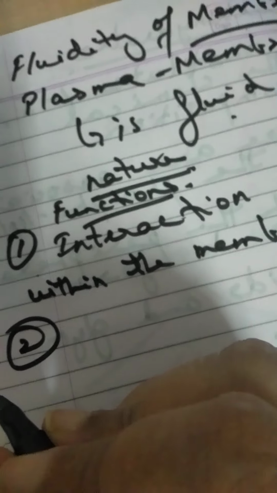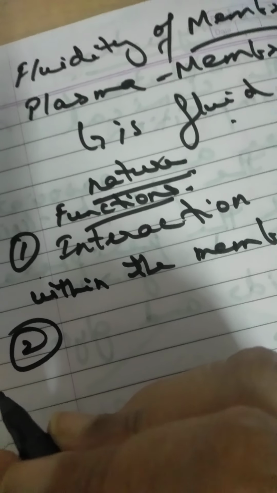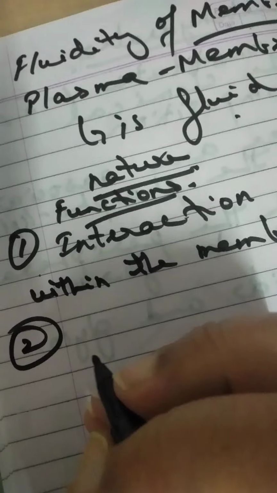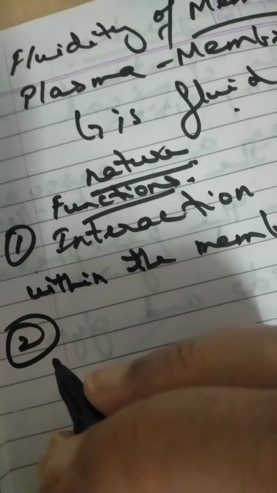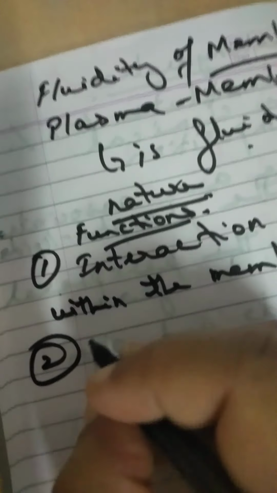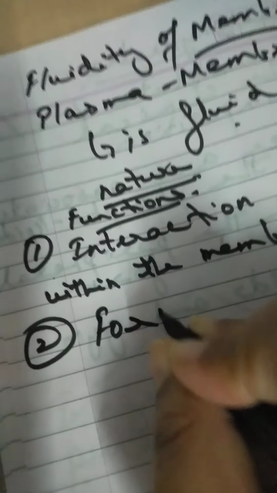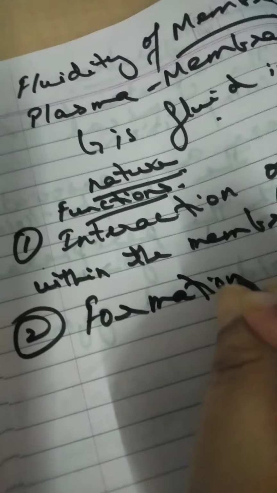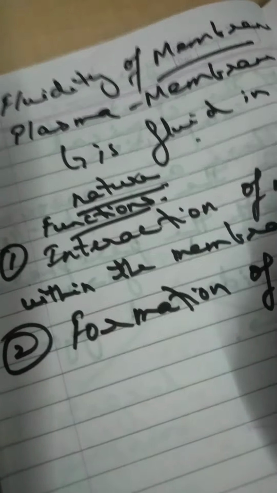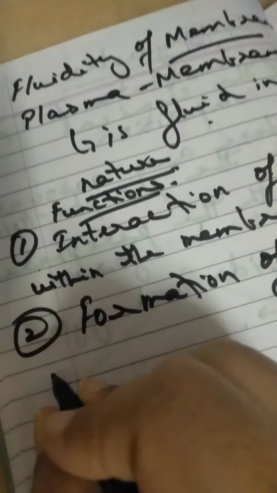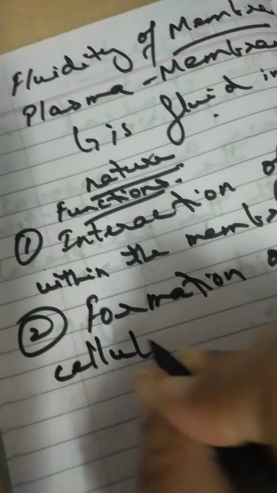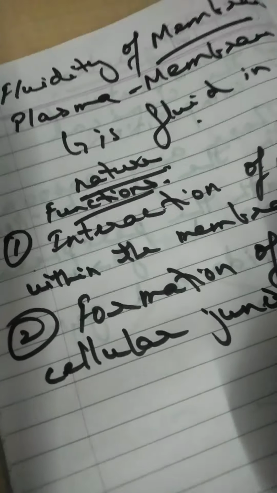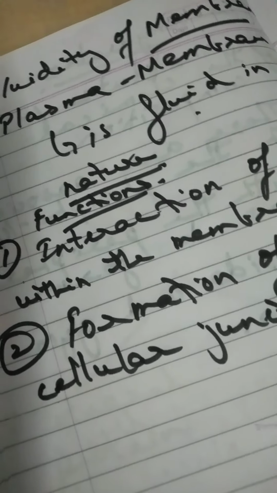The second one, formation of intercellular junctions.